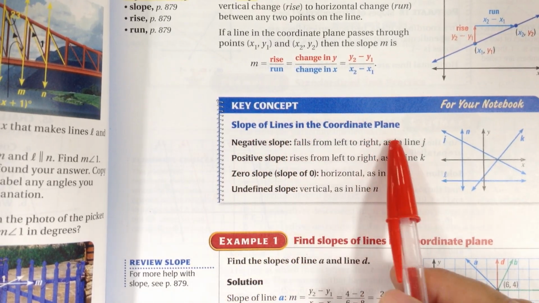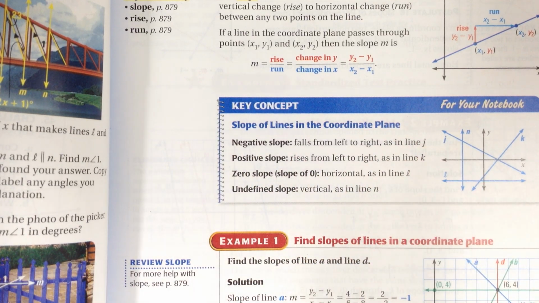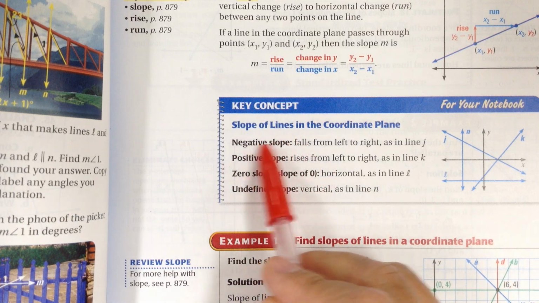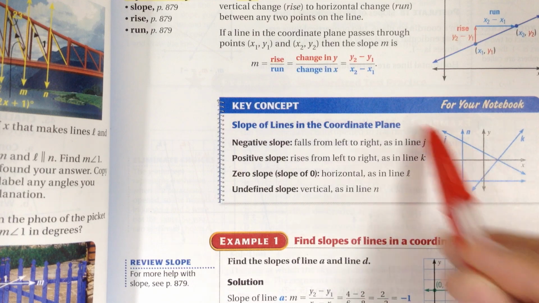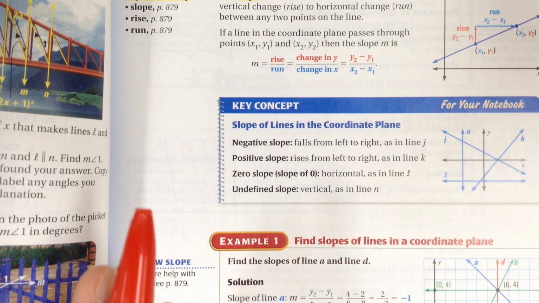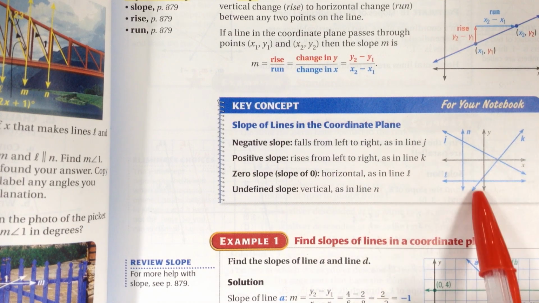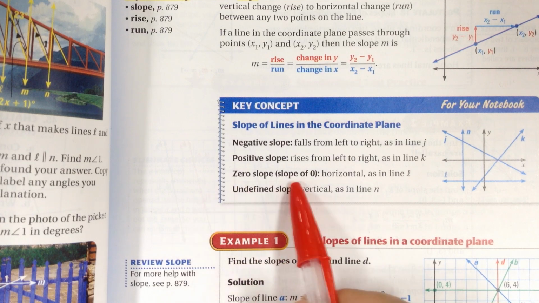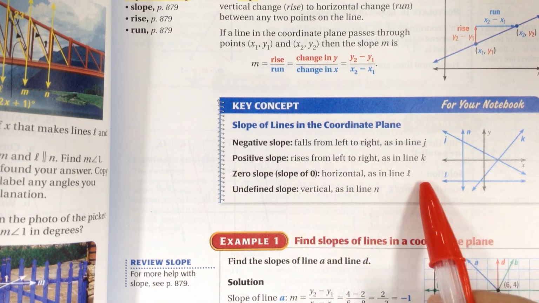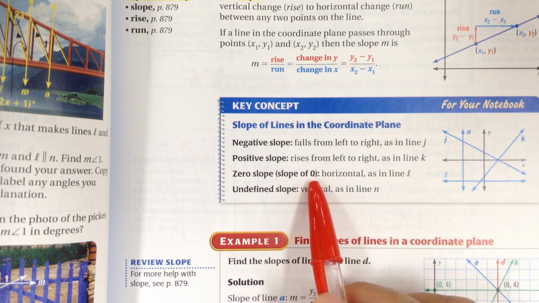Slope of a line in the coordinate plane. Negative slope is when you're going down. Remember, you read from left to right. As you go from left to right, if it's going downhill, that means it's negative slope. Positive slope is when you go up. So this is positive slope, and this is negative slope. Zero slope is when you're horizontal. Zero slope is flat.